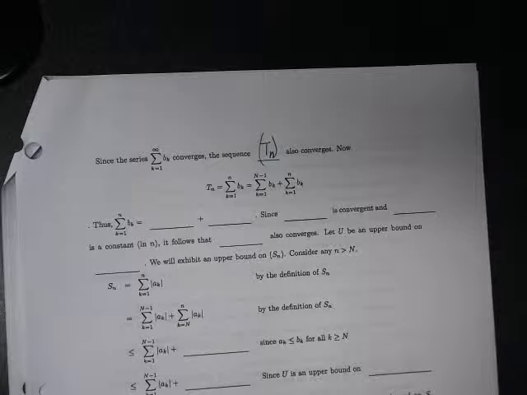I want to do something about boundedness of the end result series. So tell me, do convergent sequences have to be bounded? Can an unbounded sequence converge? No. And in fact, that's something that we proved, right?